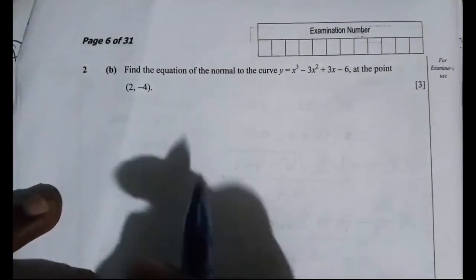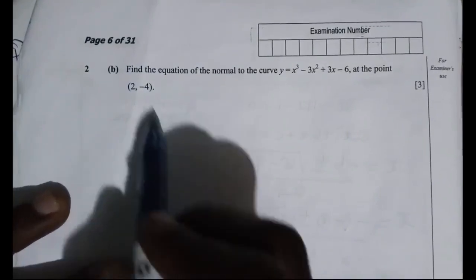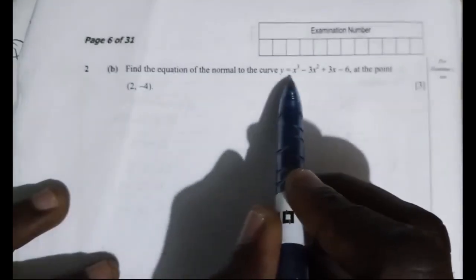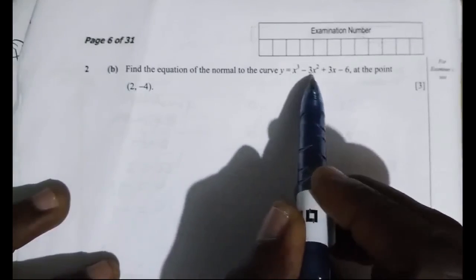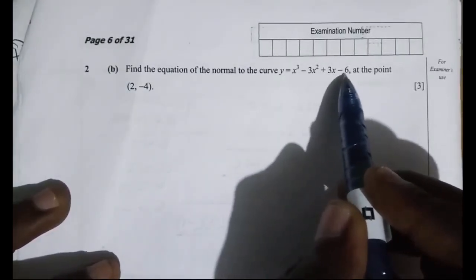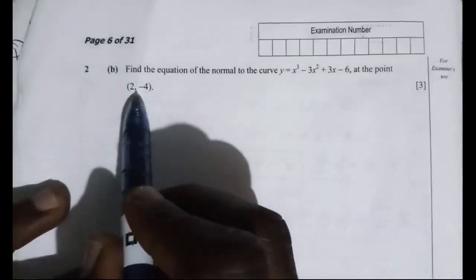Now let's do this question. Hi everyone, find the equation of the normal. Find the equation of the normal to the curve y equals x^3 minus 3x^2 plus 3x minus 6 at the point (2, -4).